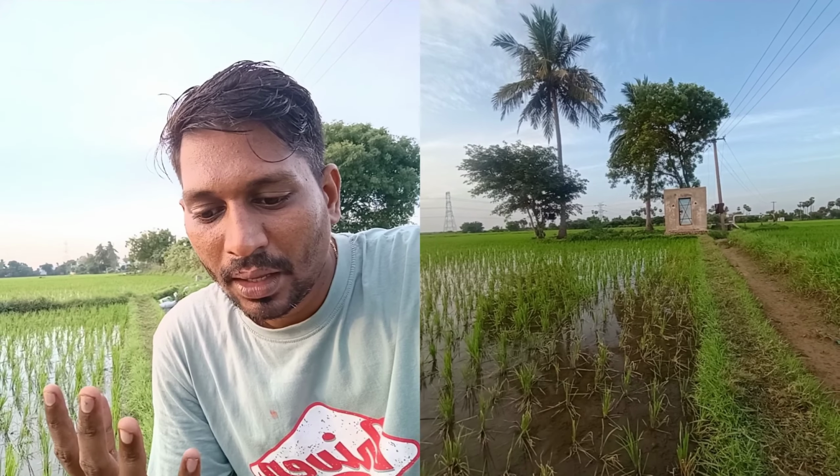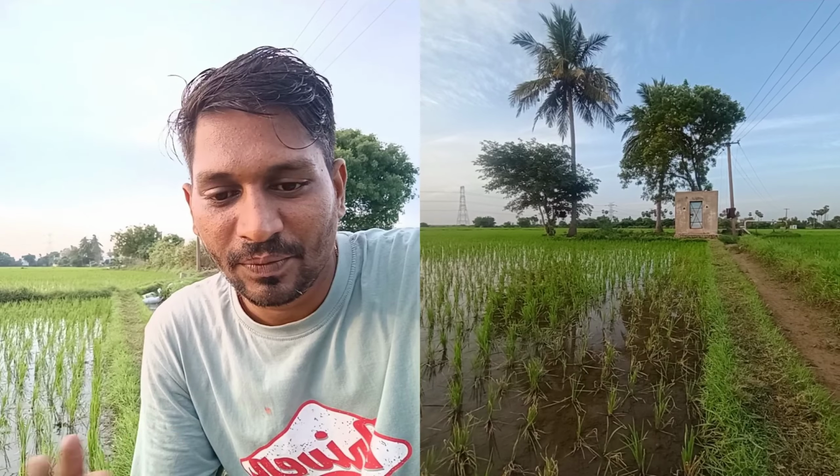Then comes the weed. Weed is nothing but the unwanted plants, as you call it. What happens in the field is, when you have more weeds, they take all the nutrition, all the energy from the soil. Our goal is to get more grains, more paddy, right? So if the weed takes away all the energy, all the nutrition from the soil, the actual plant will not grow faster, will not grow as much as we expected.